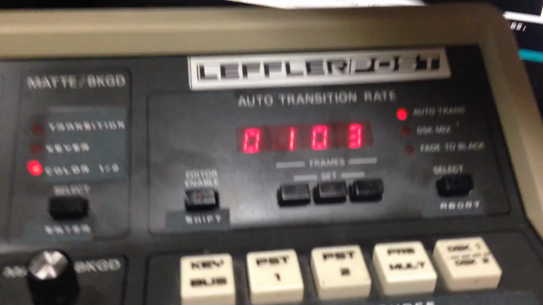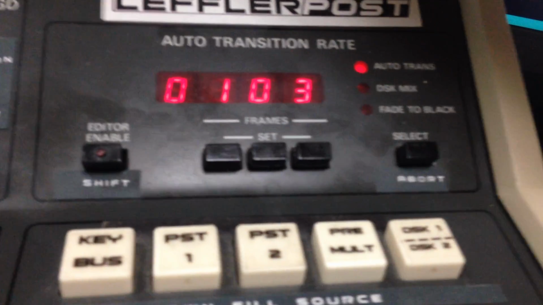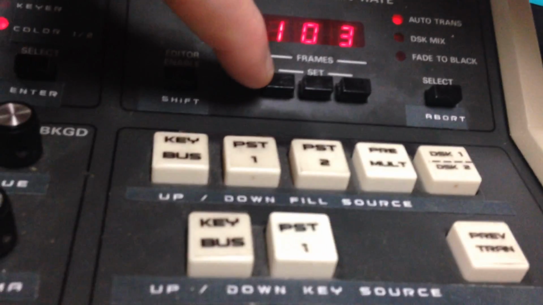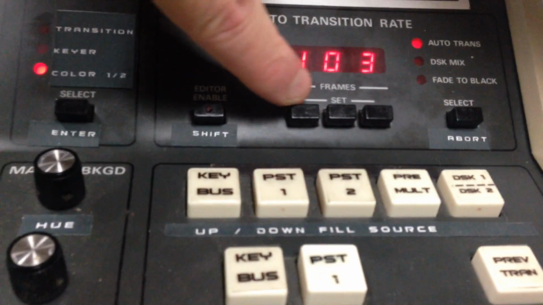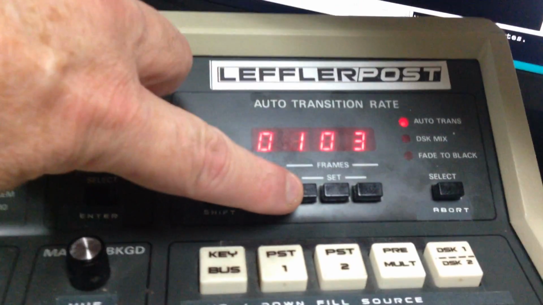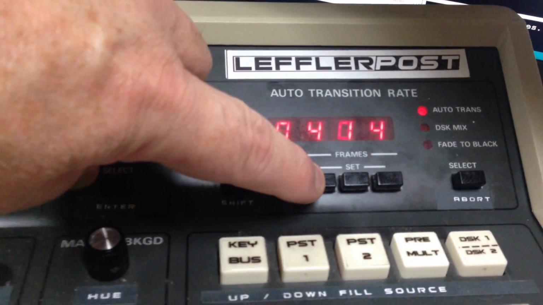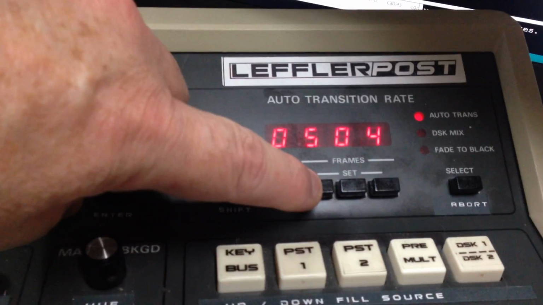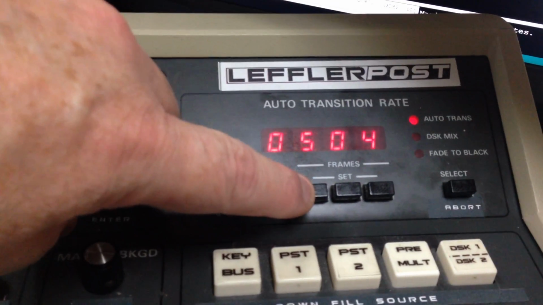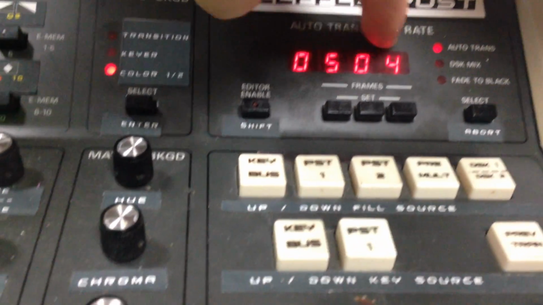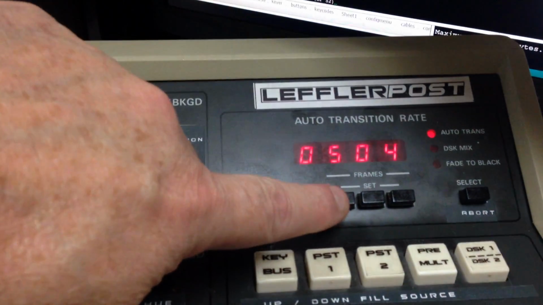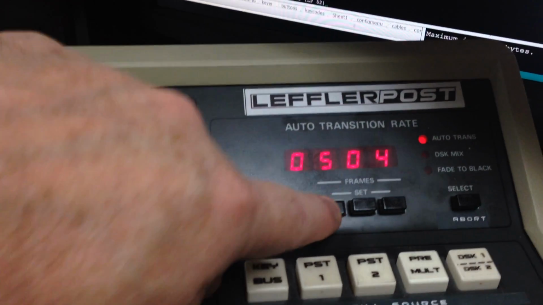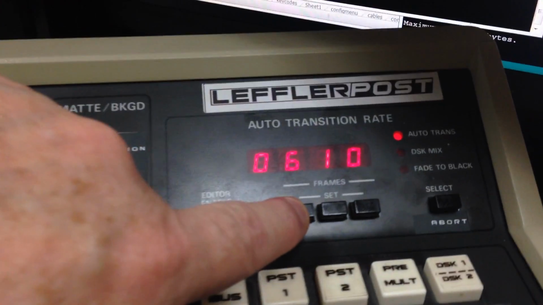Now to quickly change the destination of where we're going to, we press the hours button, which is this button here, and it'll step up one at a time. As you see, it's showing you whatever source has been selected for that destination. And of course, that can be any source at all that's available.